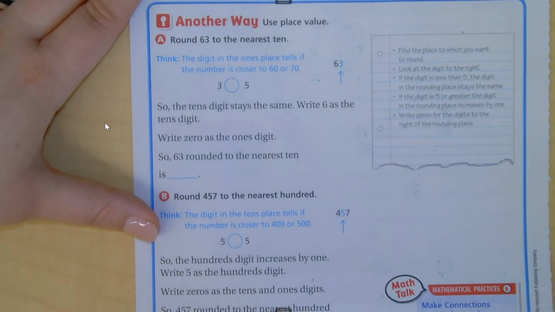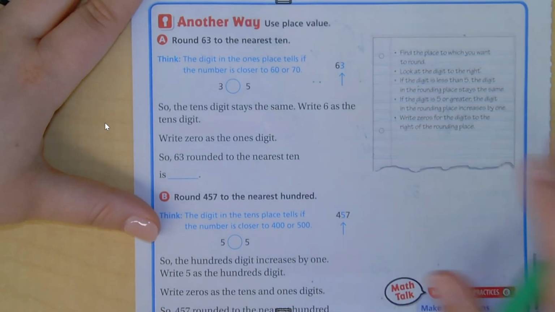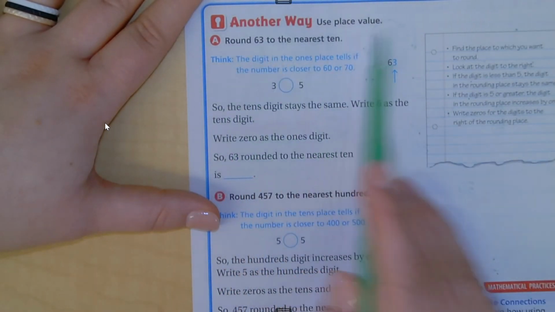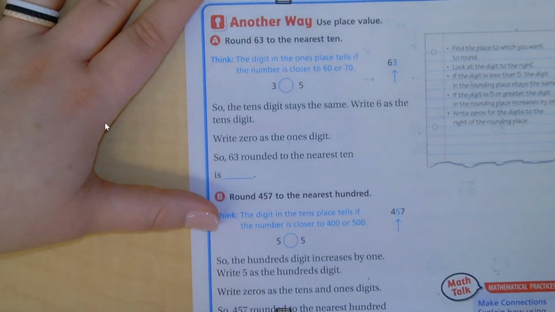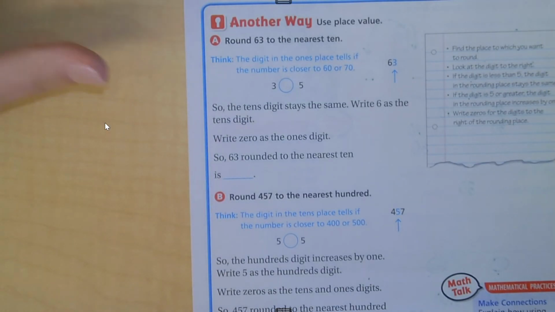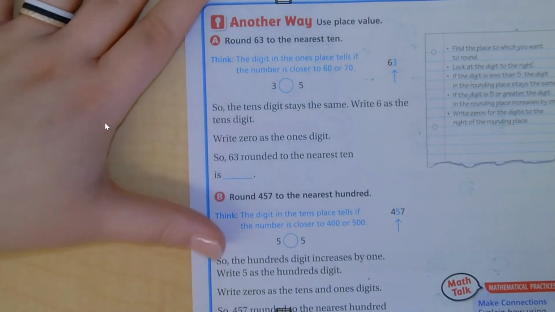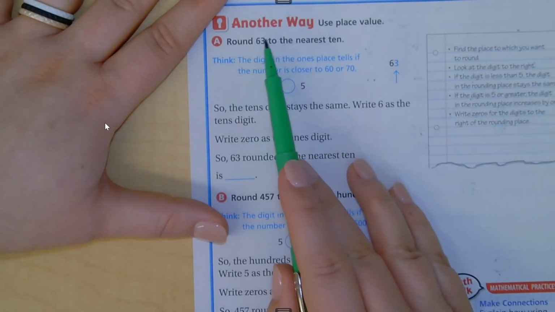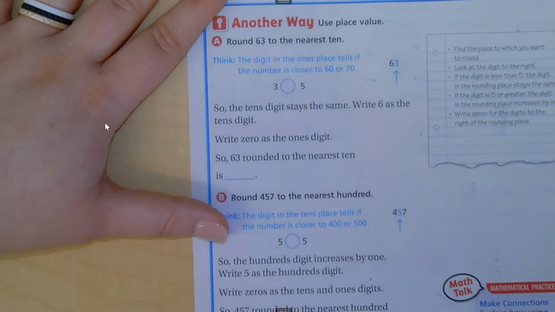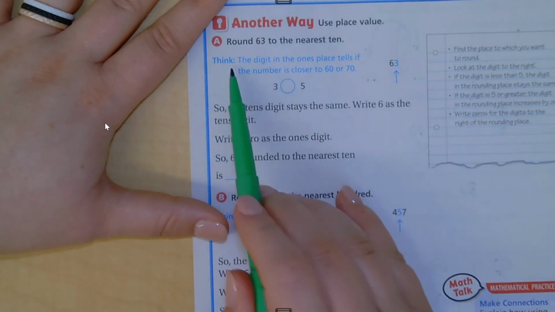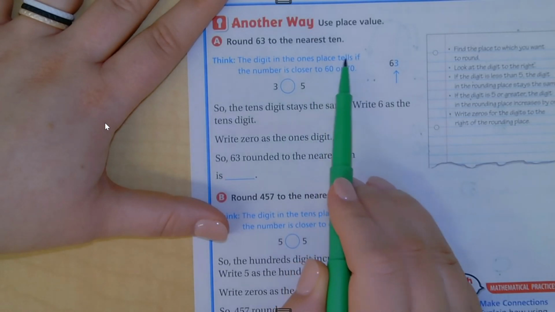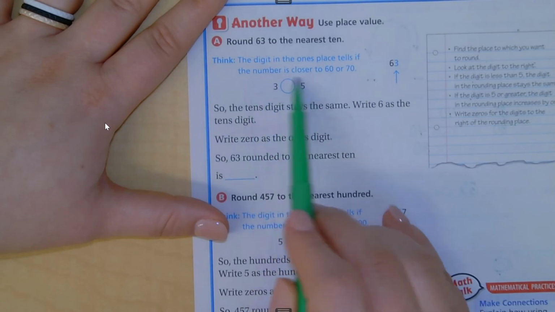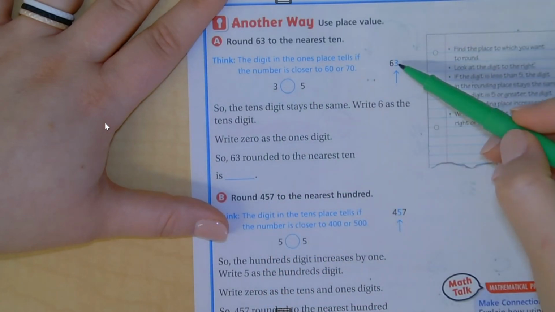All right, so you may be thinking you have no idea what they're talking about. Let's break it down. We're going to round 63 to the nearest 10. Okay, if we're rounding to the nearest 10, you need to remember that means 10, 20, 30, 40, 50, 60, and so on. To review our place value, 6 is in our tens place, and the 3 is in our ones place. Okay? Think. The digit in the ones place tells if the number is closer to 60 or 70. So don't get confused by this. They're talking about the digit in the ones place.